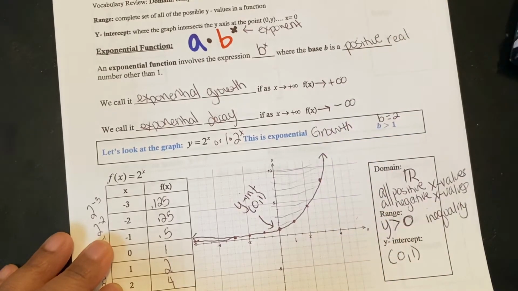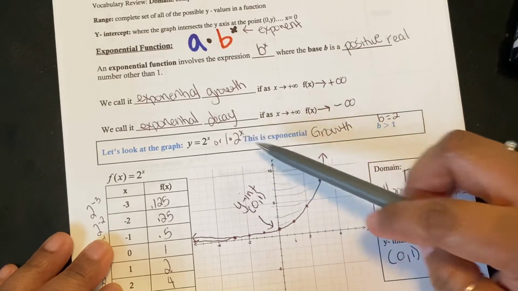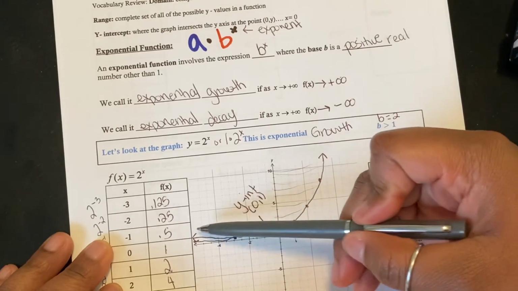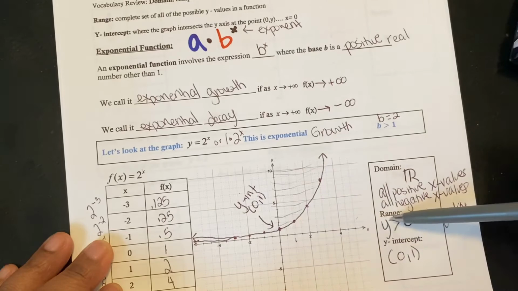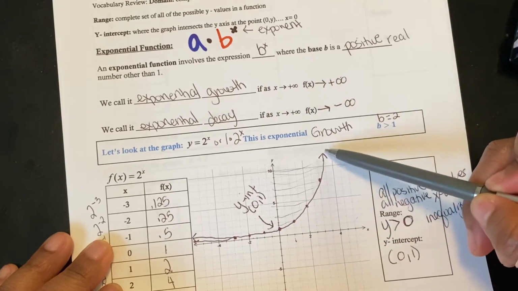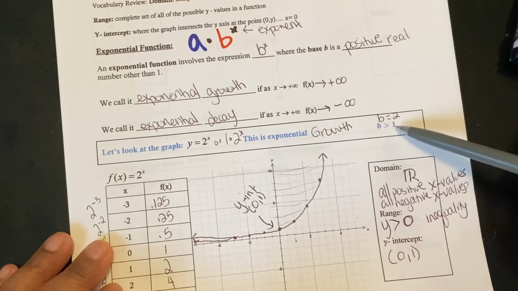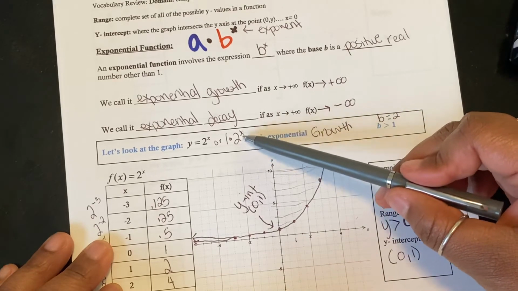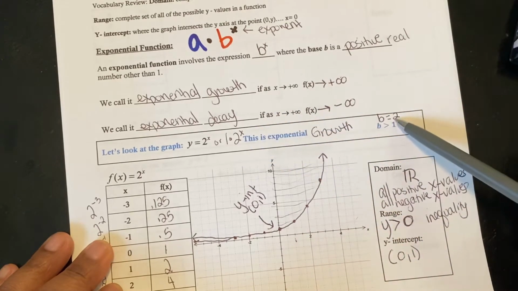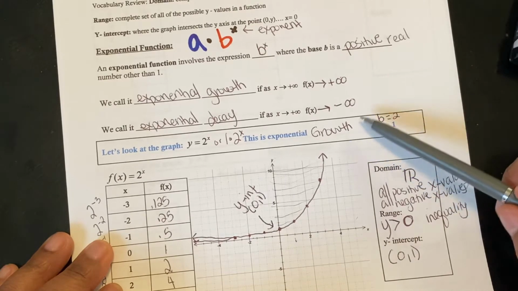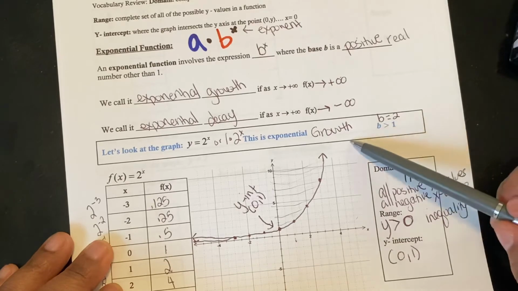When b is greater than 1, you have an exponential growth. So we could have determined that this was the exponential growth without even looking at the graph. But the graph is a good visual to show you that as x approaches positive infinity, f of x is also approaching positive infinity. So therefore, it is an exponential growth. But if you just want to look at the function, we can see here that b is 2, which is greater than 1. Therefore, it's a growth.